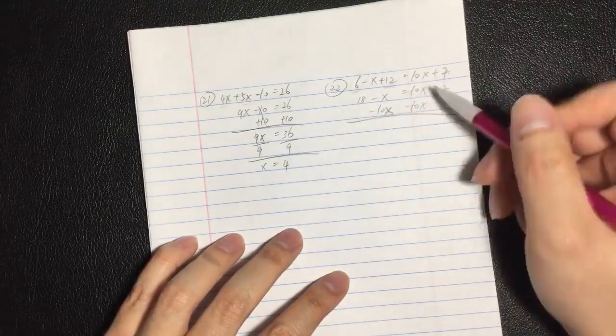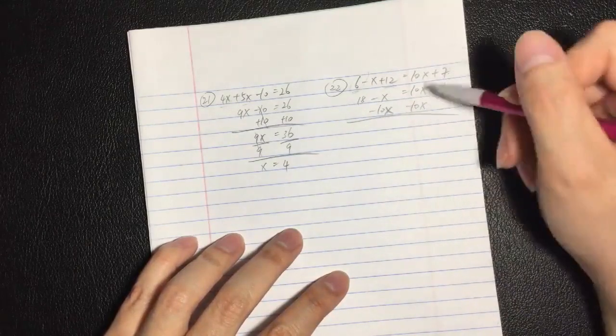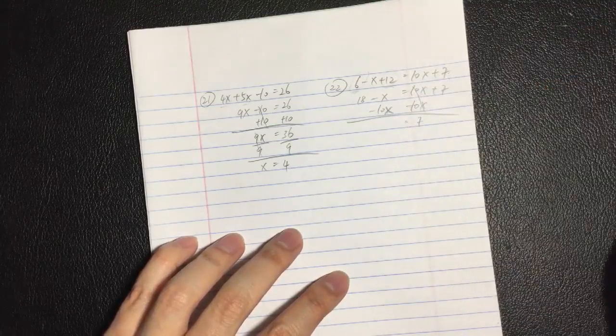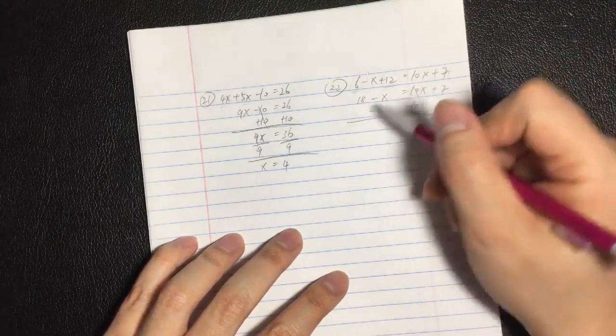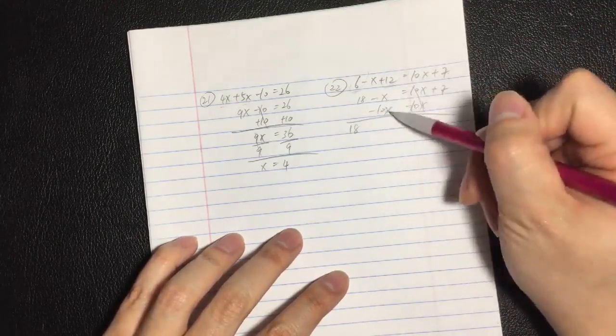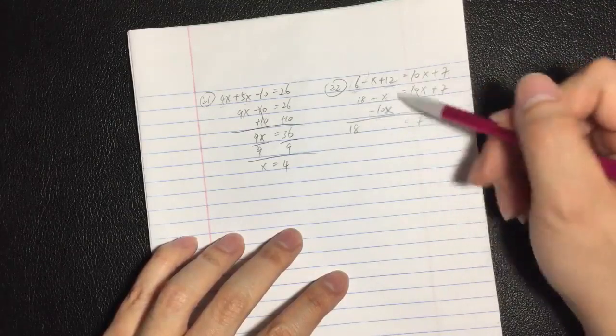When I subtract 10x, positive 10x and negative 10x get cancelled. On the right side, you get 7 by itself. On the left side, number 18 stays the same. We have negative x and negative 10x. We try to combine like terms.